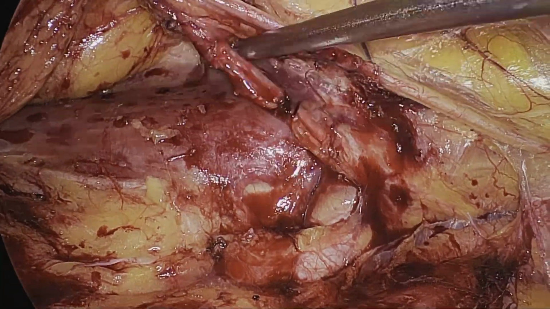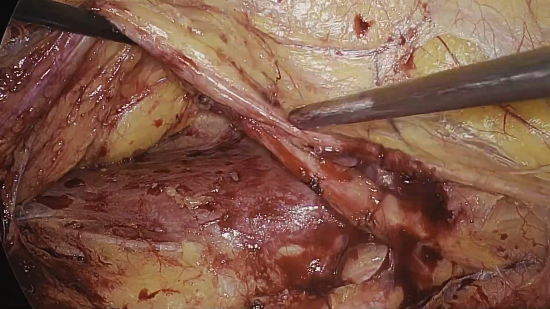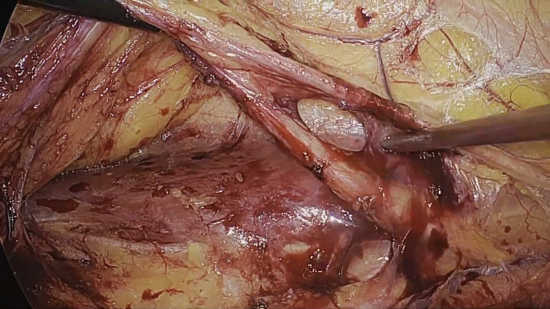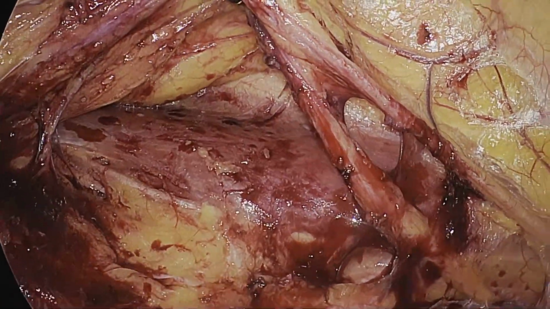Below we can see the left side common iliac artery, and above here we have the ureter-gonadal complex. We have separated the ureter and the gonadal vein here.